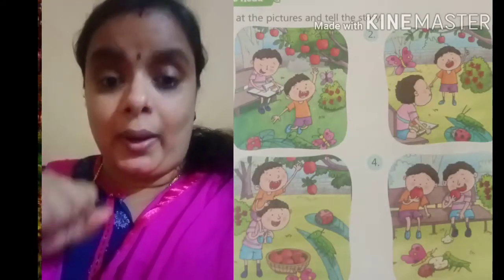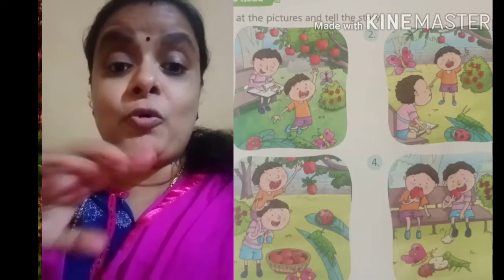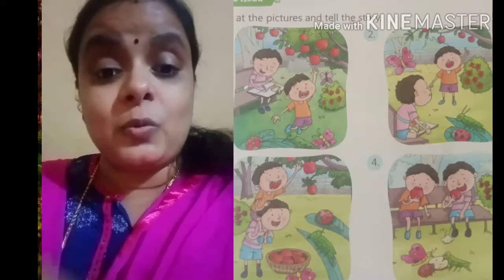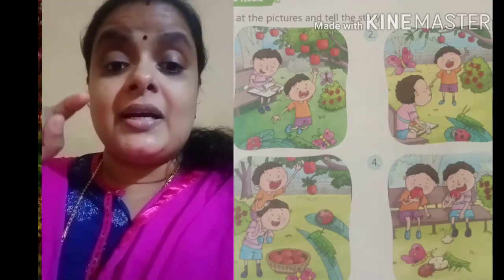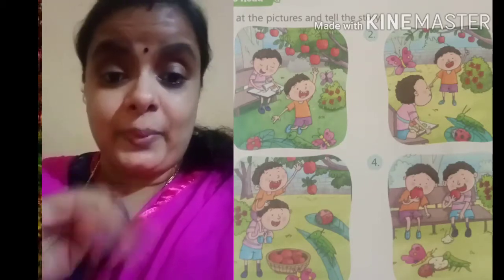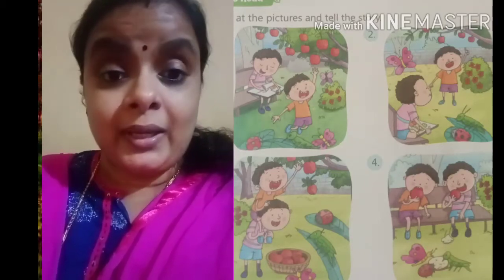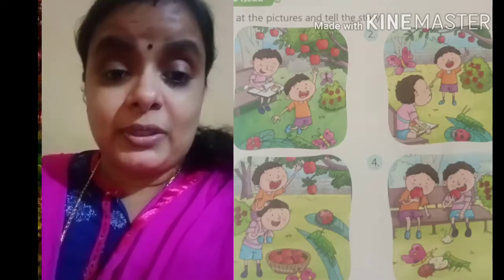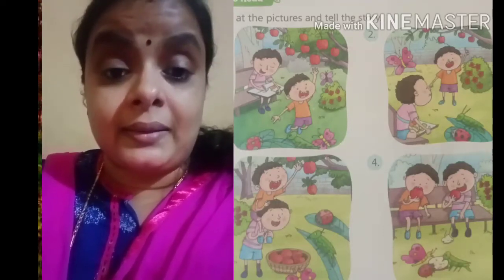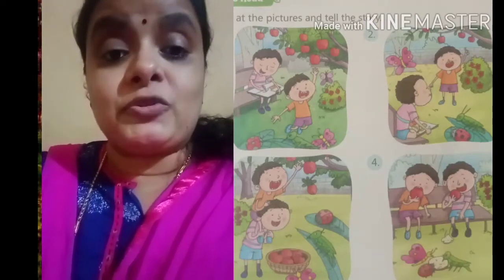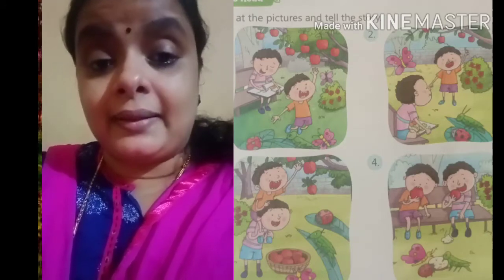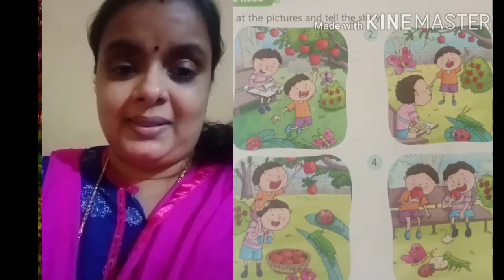Page number 1. There are 4 pictures given. In your textbook, page number 1, there are pictures given. How many pictures are there? 4 pictures are there. Okay. By looking into those 4 pictures, you have to explain what is happening in those pictures. You have to make a story. Otherwise, you have to explain that full sequence.